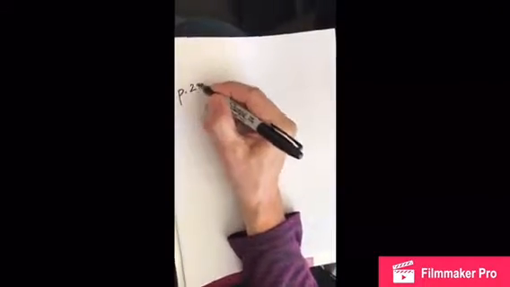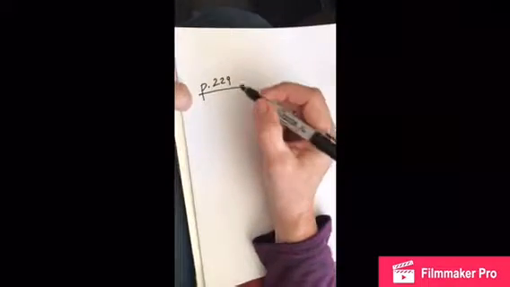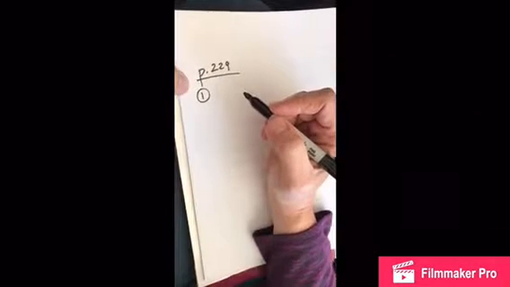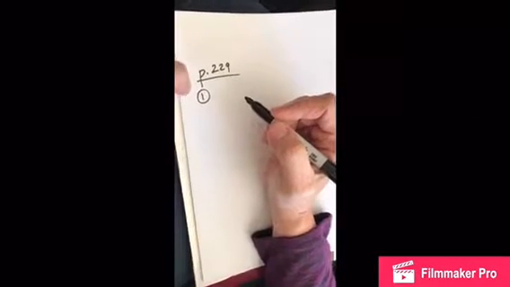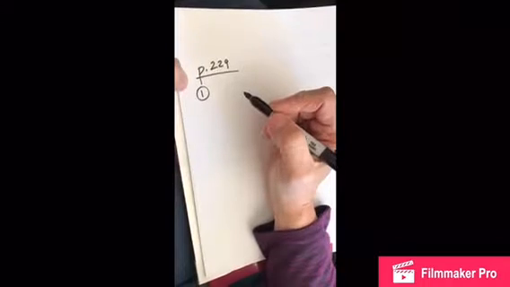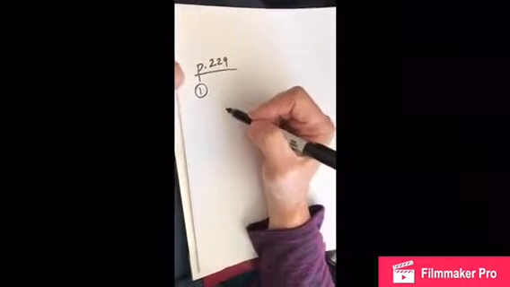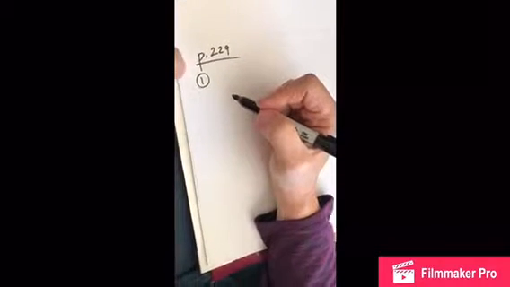Now we need to move on to the L'Hopital's rule that we did today, and look at the homework from that. So on page 229, you had number 1, and here it says, use L'Hopital's rule to evaluate the limit or state that L'Hopital's rule does not apply. Remember, you have to have the indeterminate form, 0 over 0 or infinity over infinity, to be able to use L'Hopital's rule.